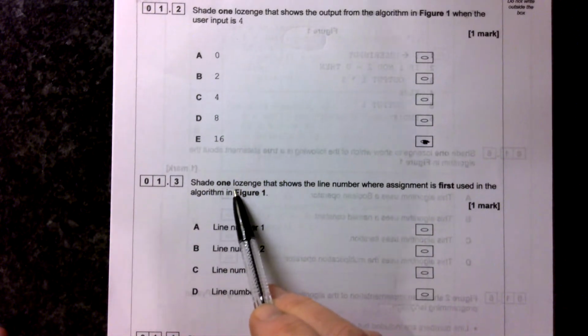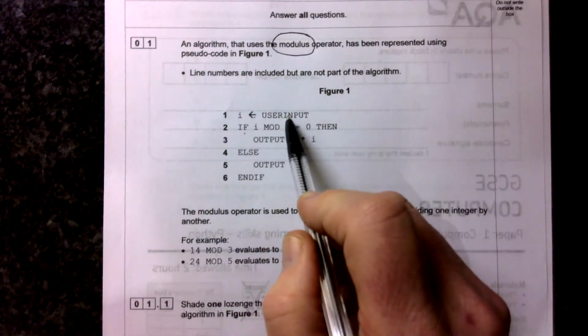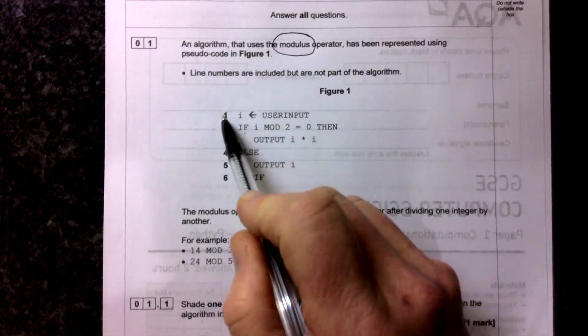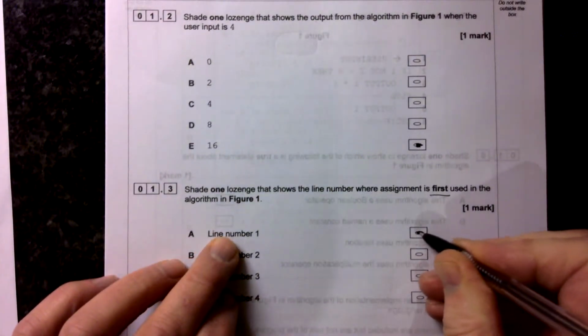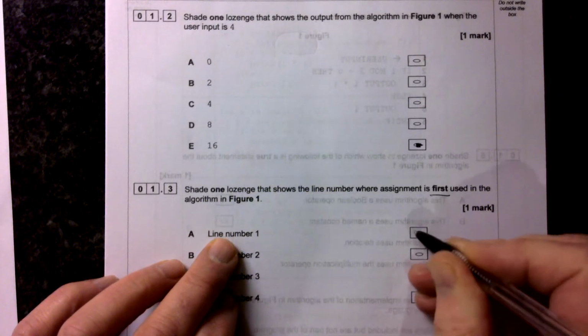1.3. Shade one lozenge which shows the line number where assignment is first used. First, not just any old assignment. Assignment in pseudocode by AQA is done using the arrow. So assignment is used here. When the user inputs a value, it's assigned to the variable I. So it's in line 1. Line number 1. Shade there. Don't forget, by the way, that if you do make a mistake here, you can put a cross and then shade a different one.